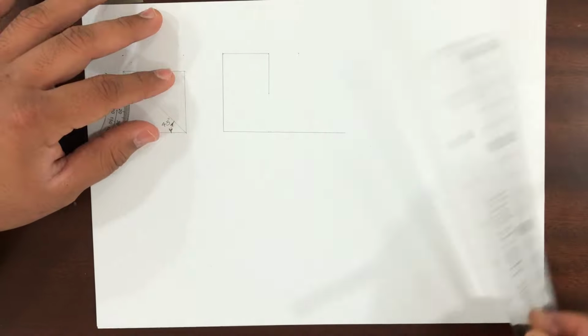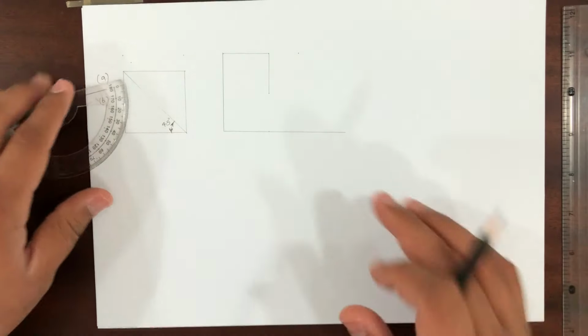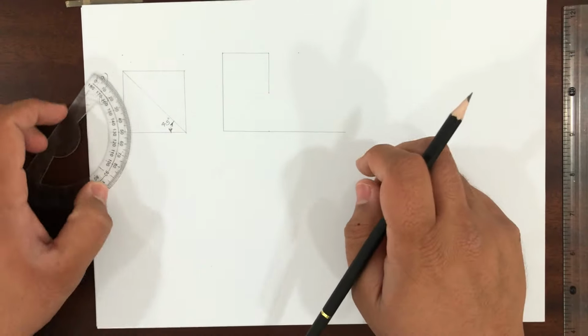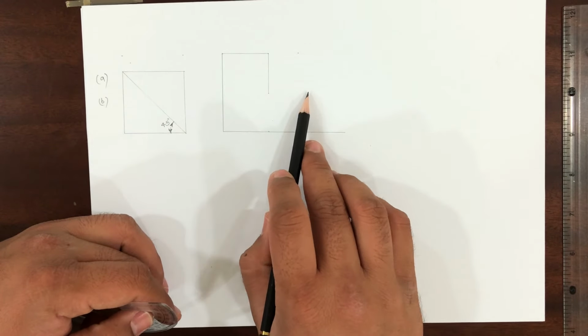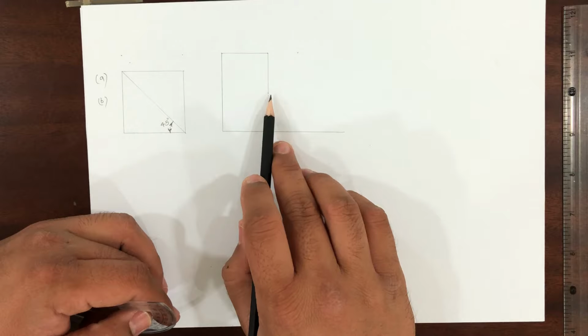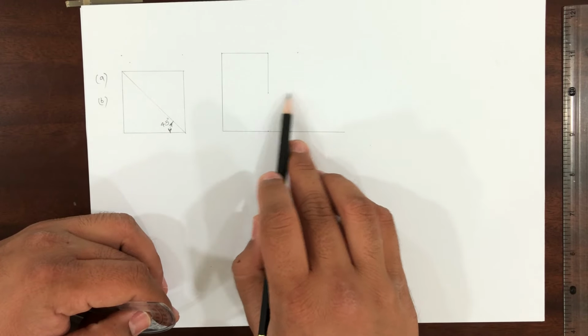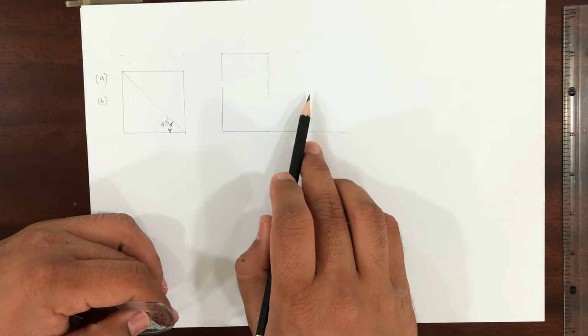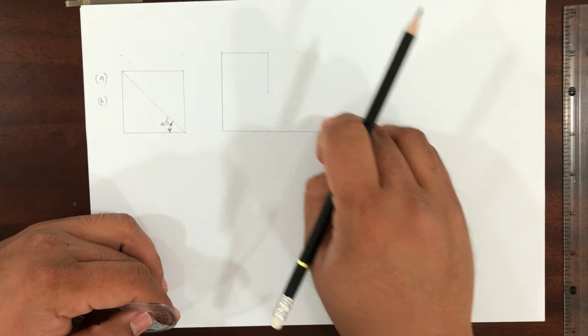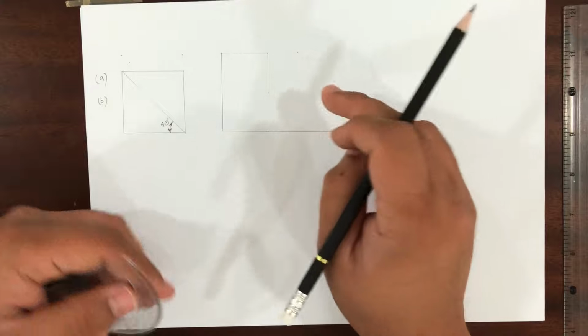Okay, so now what you will do, here there is a line at 45 degrees. Now here you can go right side, but the right side dimension is not given here. What is the length of this line, it is not given here. So what you have to do, you have to draw a line from here which is 45 degrees.